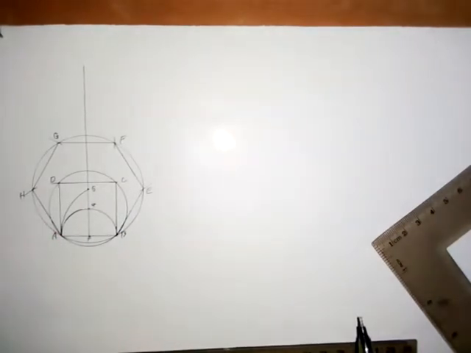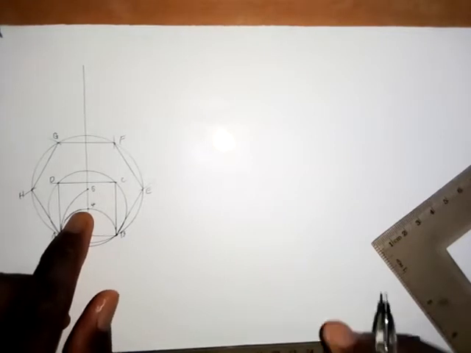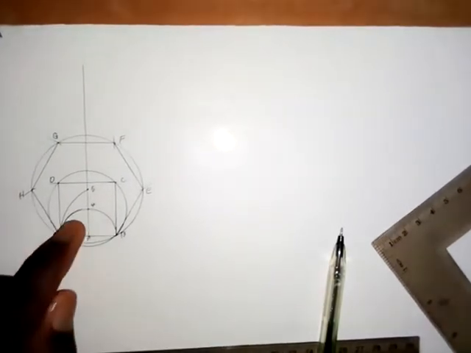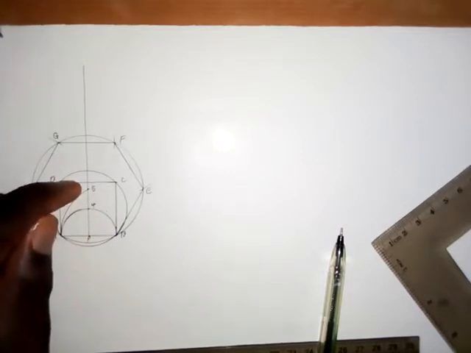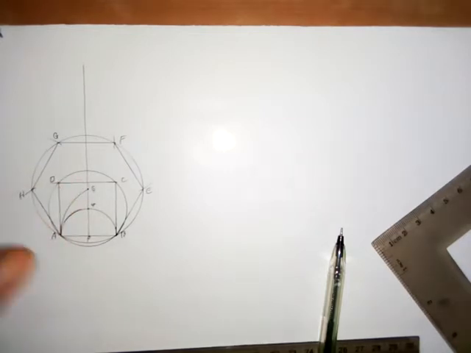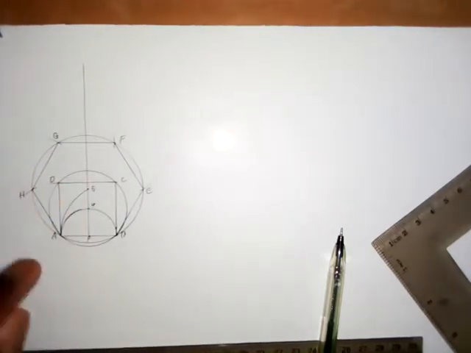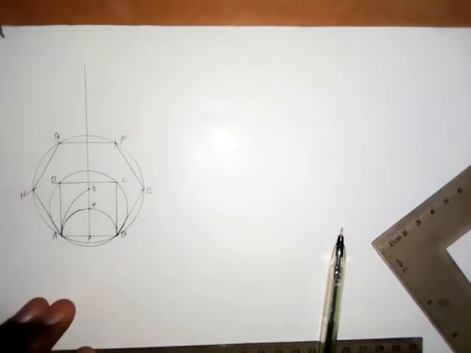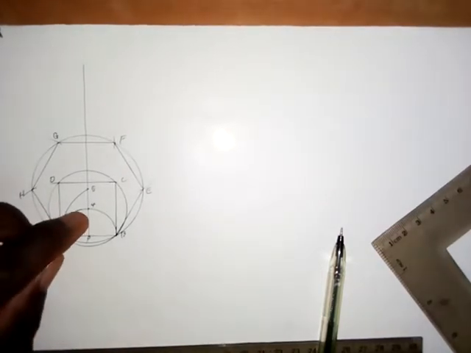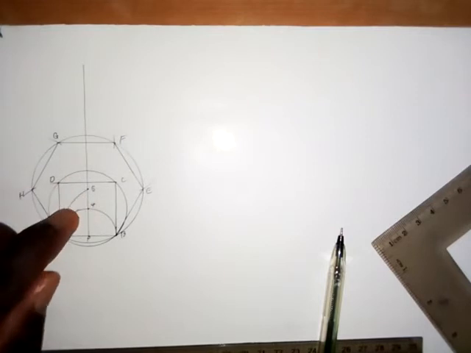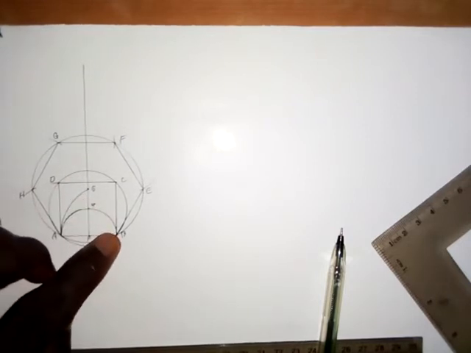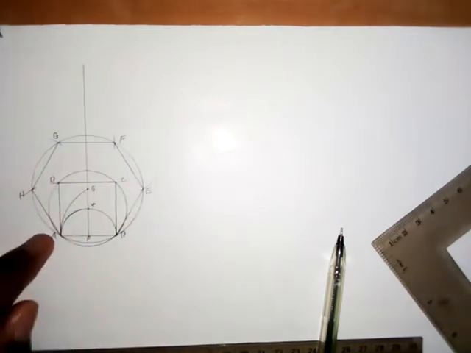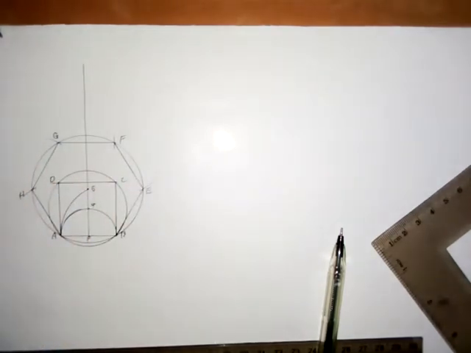So what we are going to do is bisect the distance between points 4 and 6, and that will give us a five-sided polygon. By bisecting the distance between 4 and 6, we get point 5. Then we can put our compass at point 5, extend to point B or point A, and draw a circle. That circle will serve as the circumscribed circle of a five-sided polygon.